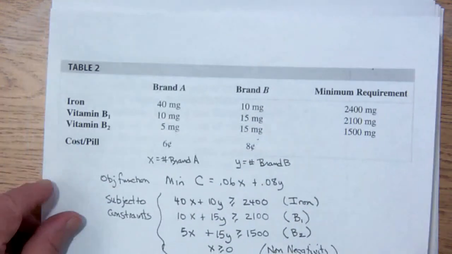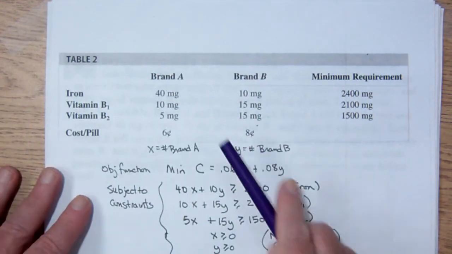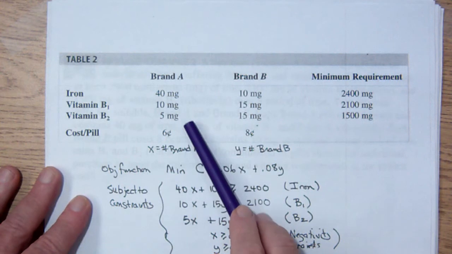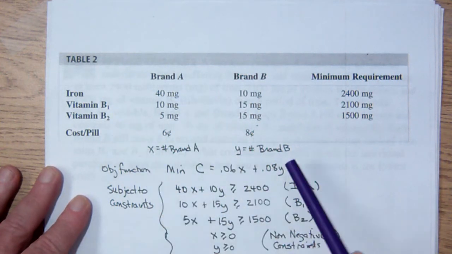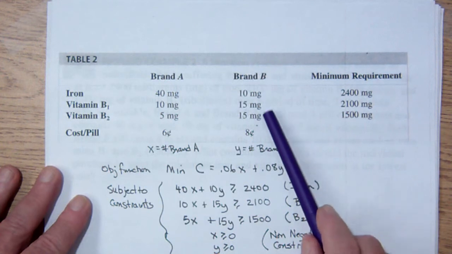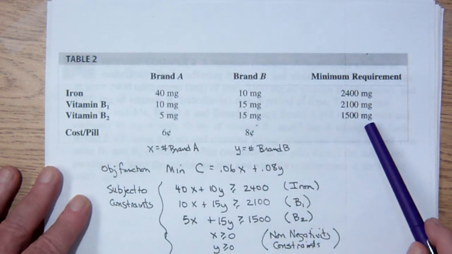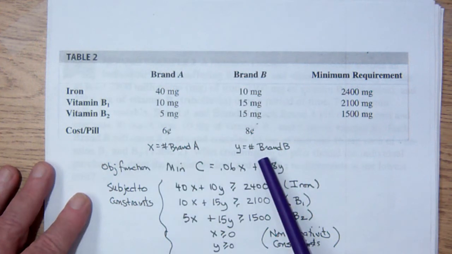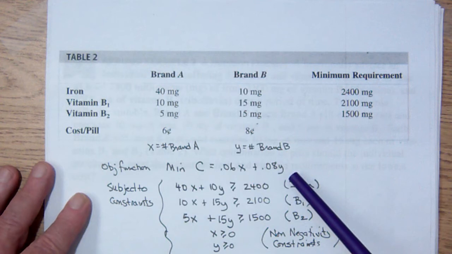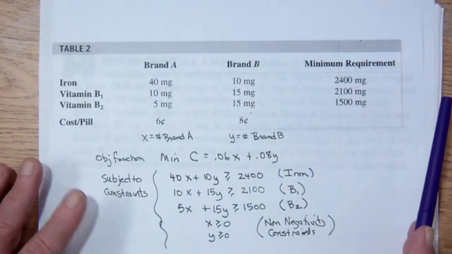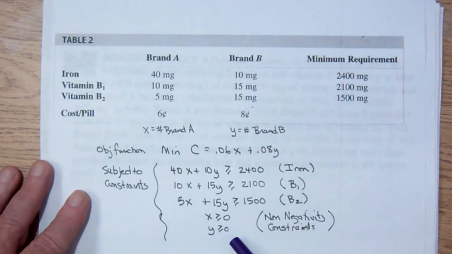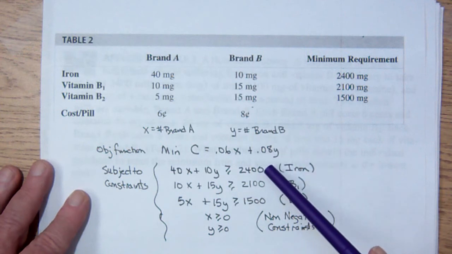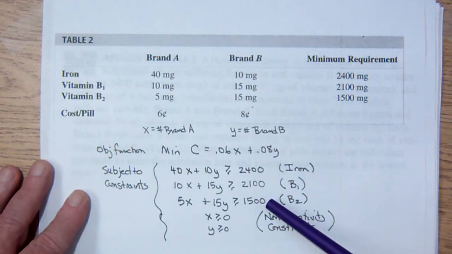Again, a table is useful. We have the brand A pill costing 6 cents and providing those amounts of those nutrients. Brand B costing 8 cents, providing that much, and the daily minimum requirement is this. Again, we're going to let X be the number of brand A, Y be the number of brand B. We want to minimize the cost subject to the constraints. You can't take a negative number of pills, so those have to be non-negativity constraints. But here you see that these are greater than or equal to constraints for this problem.